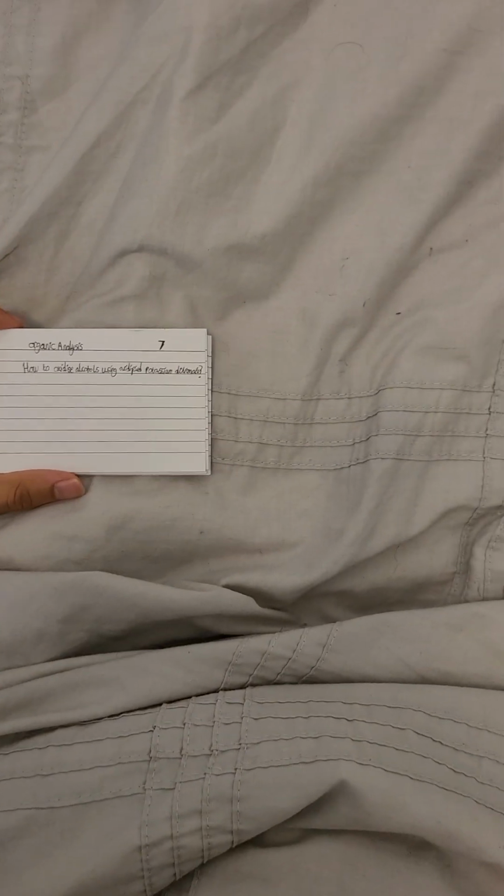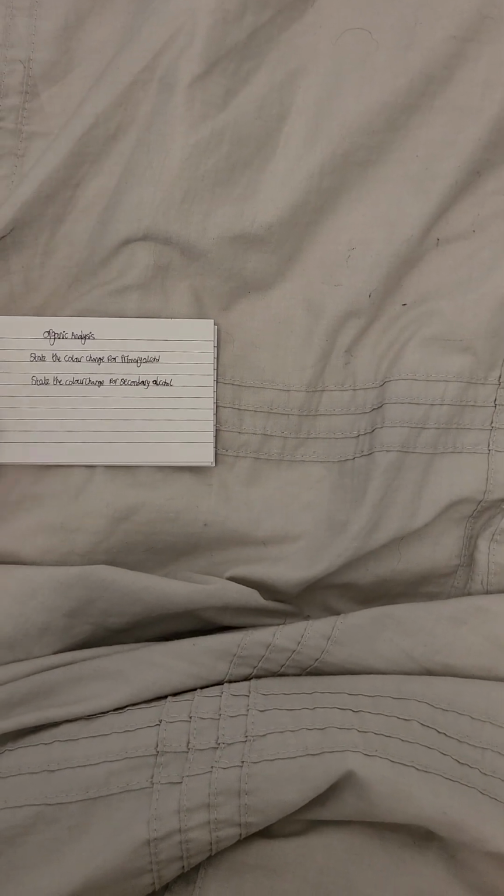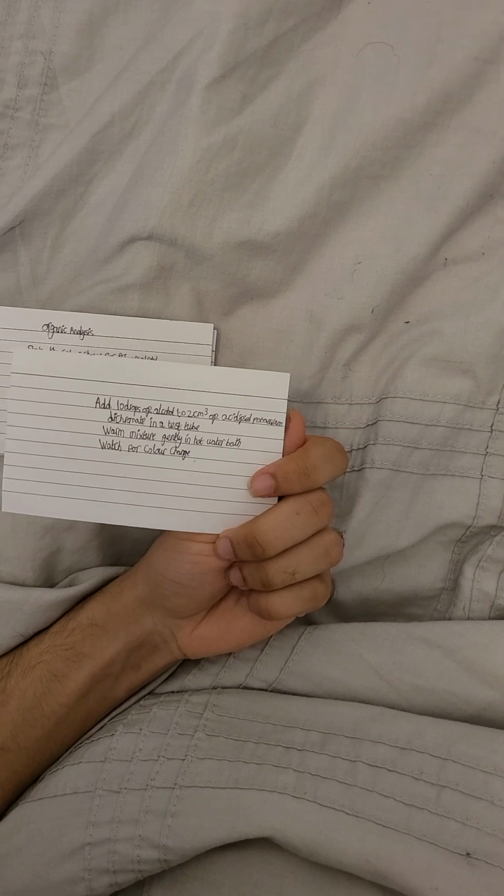Organic analysis: how to oxidize alcohols using acidified potassium dichromate. Add 10 drops of alcohol.